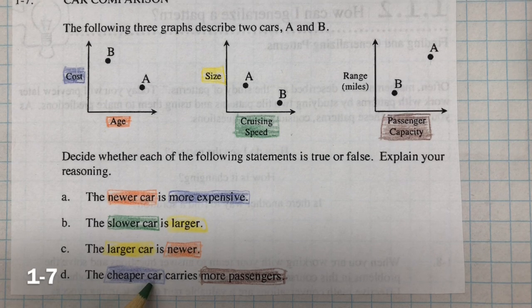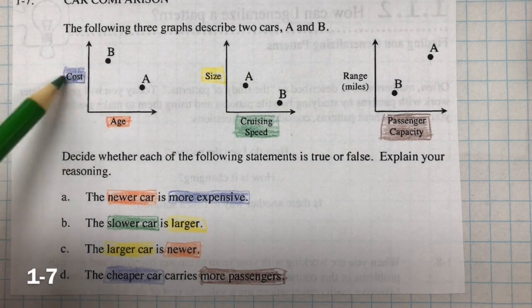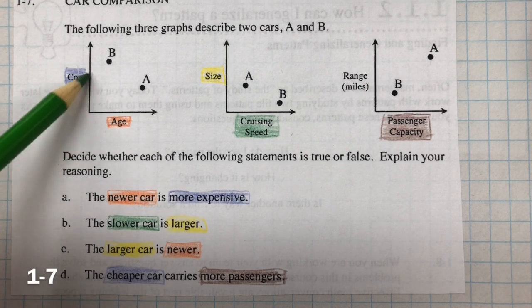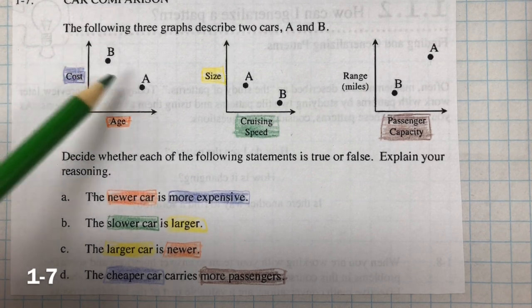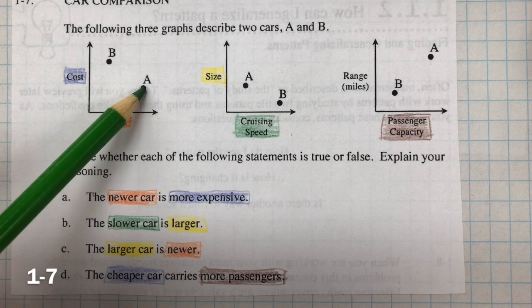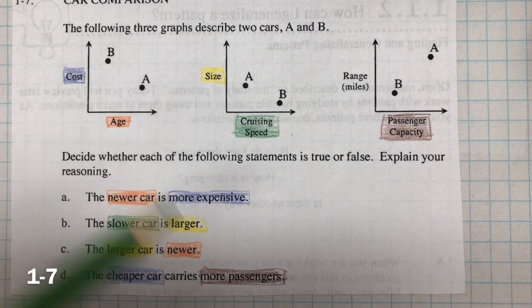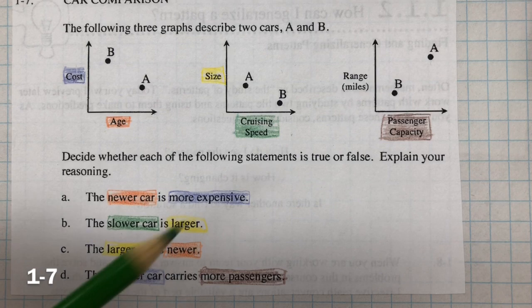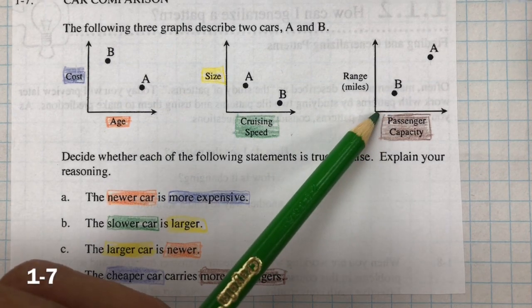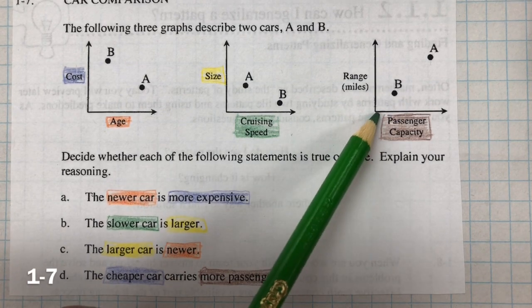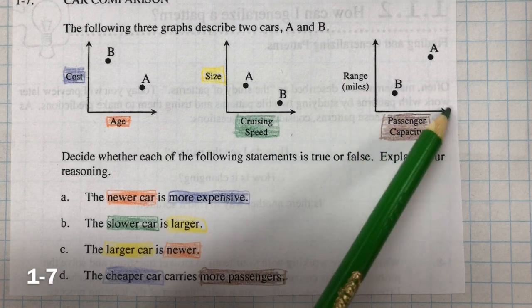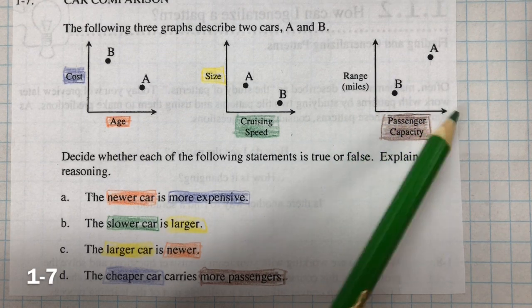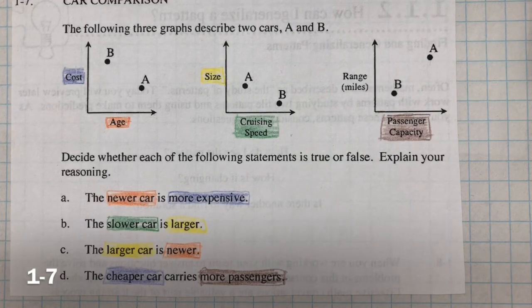D, the cheaper car, talking about cost, carries more passengers. So we have to look at which one's the cheaper car. So here's cost. As it goes up the y-axis, it increases in price. So A is the cheaper car. Now we want to find out, well, does A carry more passengers? Well, here's passenger capacity. And the further it goes to the right, the more passengers it carries, which is A. So that is true.